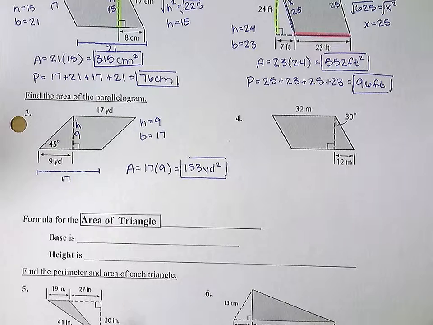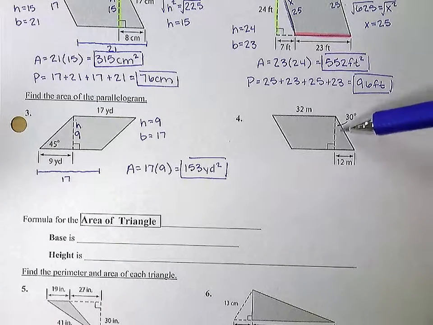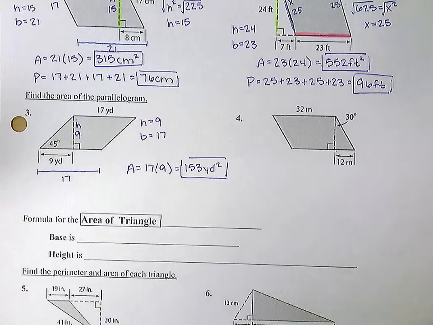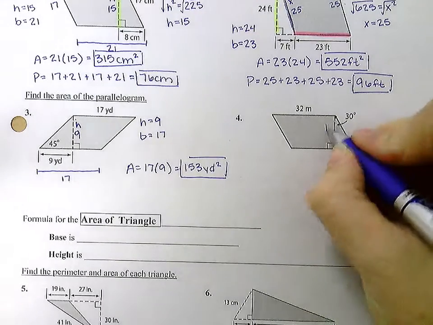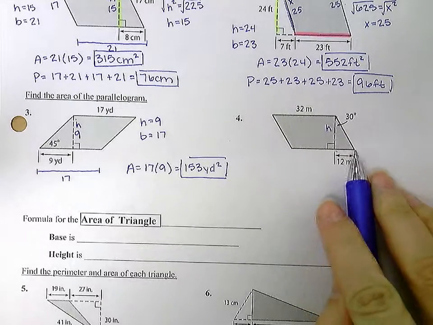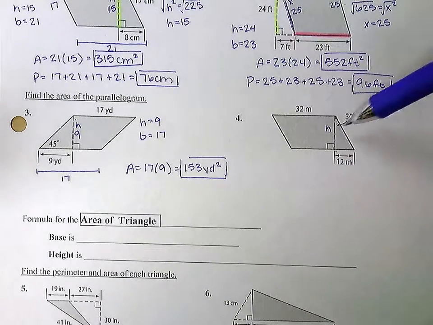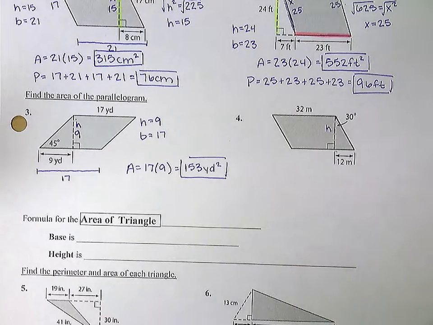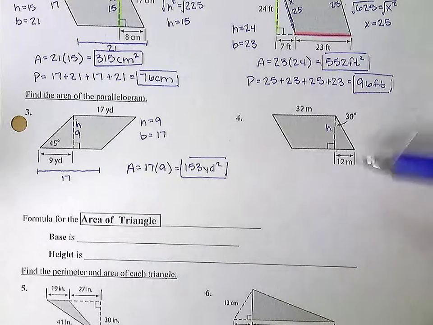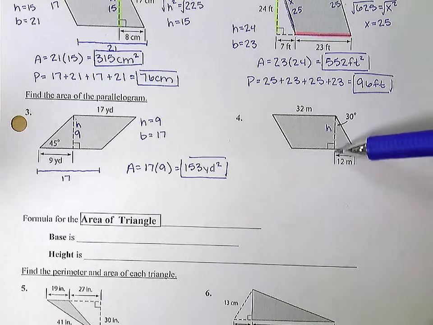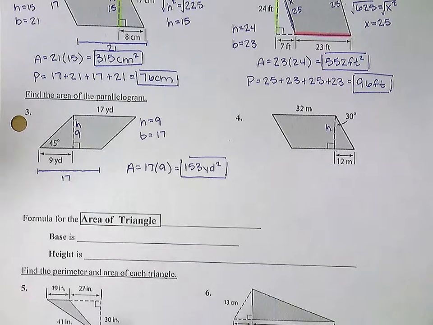All right, then number 4. Again, we have this special right triangle formed in our parallelogram with our height. We're not given that height again, but we are given this side of this special right triangle. Now this one is a 30, 60, 90 right triangle, and this is the short side. I need to find the long side, and I'm given the short side. So what is our long side equal to?